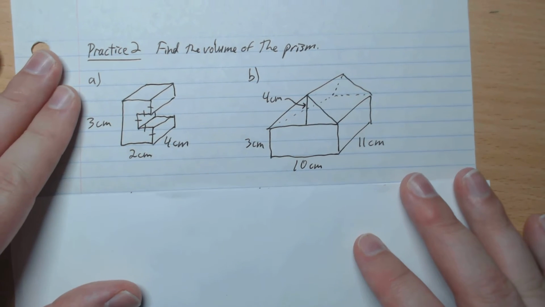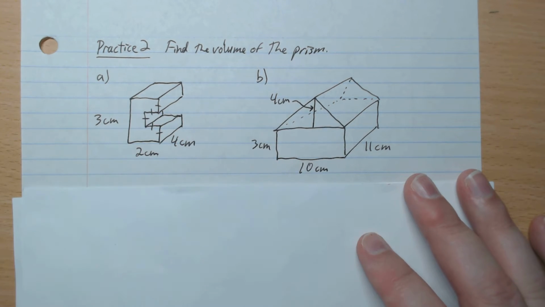Okay, more practice. Practice number 2. Go ahead and find the volume of each prism.